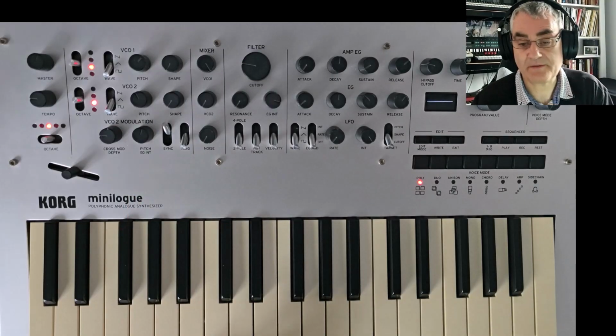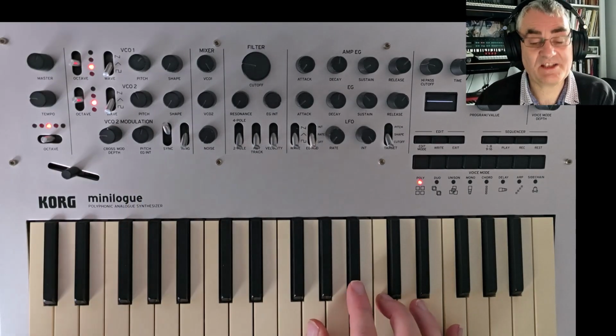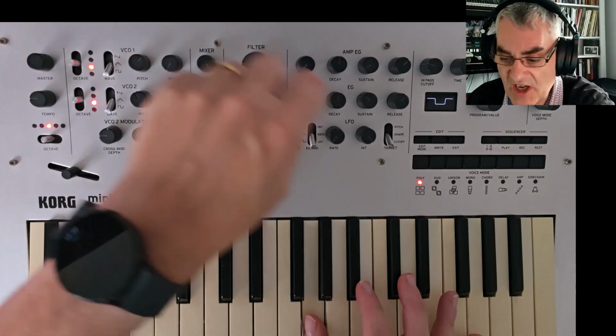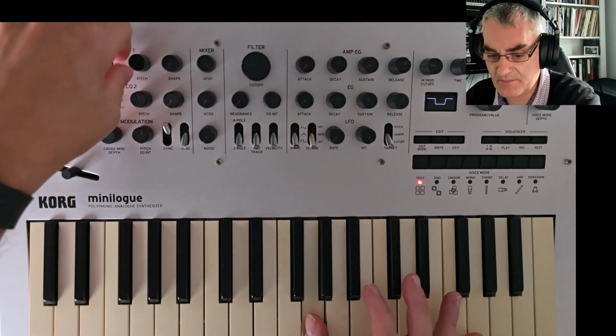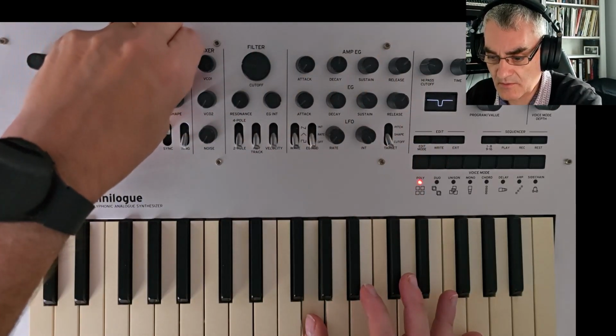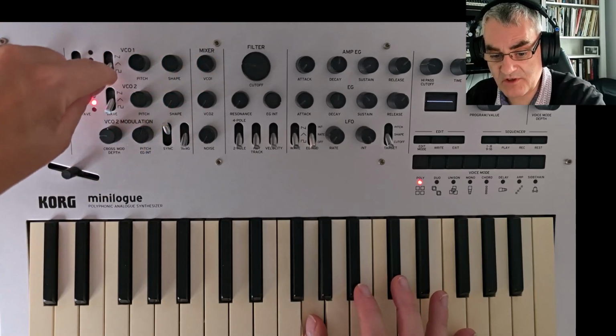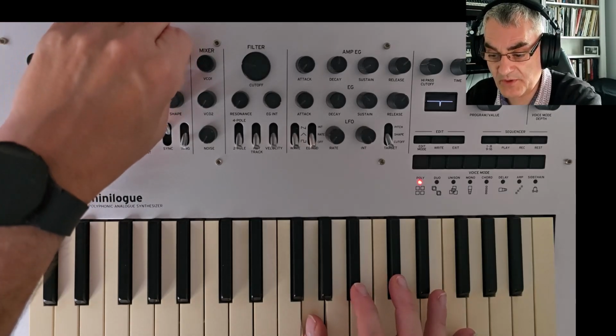and a square wave. Now, what's nice about this particular synth, you've got some modifications for it as well. The shape, and you can see it on the display there. So that is pulse width, because we're in square and we've got pulse width there.